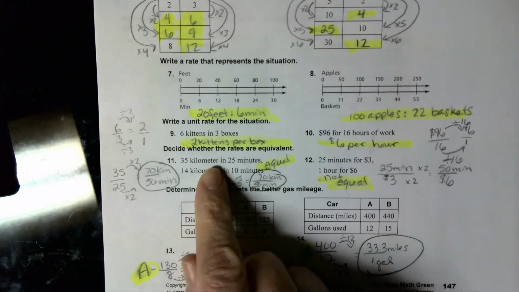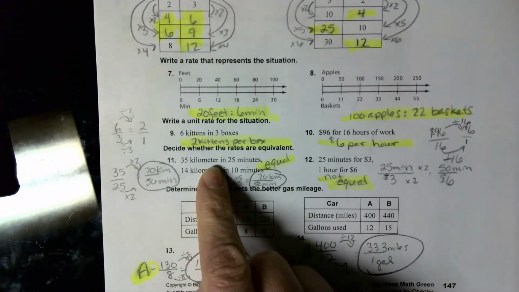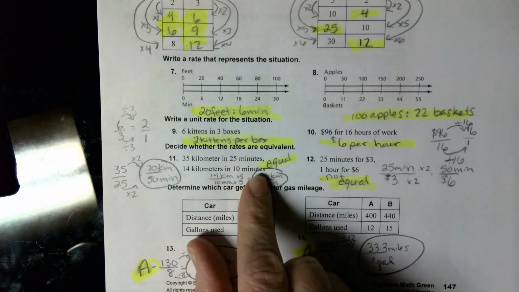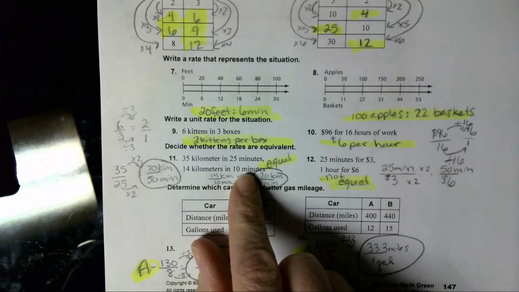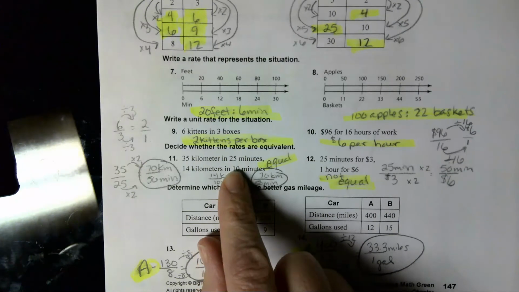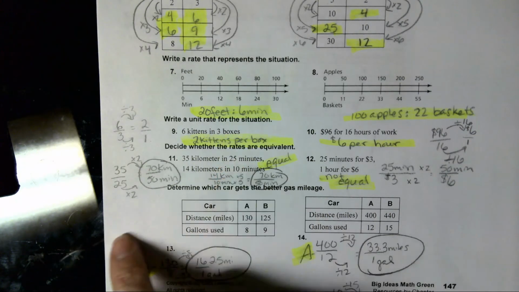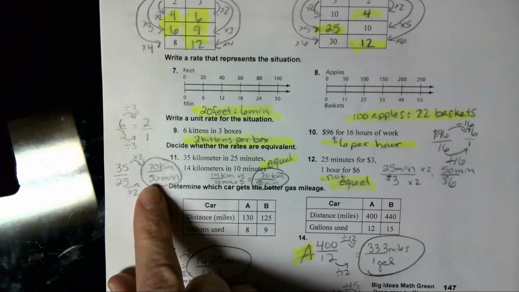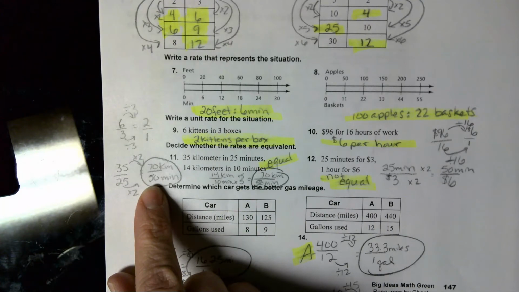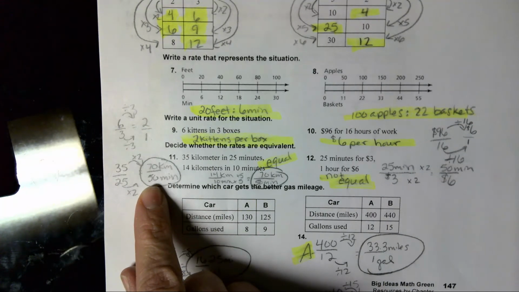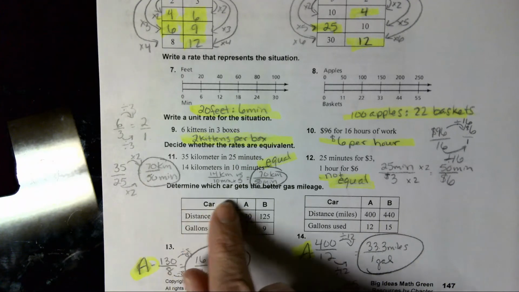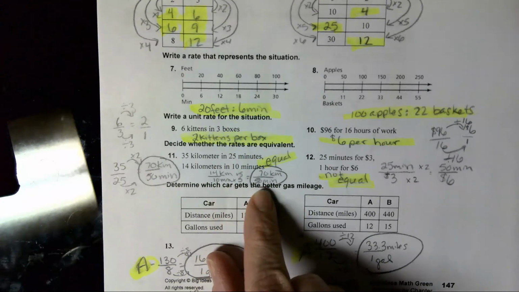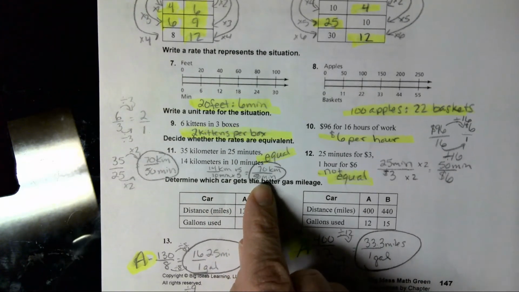Number 11, I had to decide whether these rates are equivalent. So instead of taking them down to 1, I found out that 25 and 10 both have a common multiple of 50. So I converted both of these so that it would be for 50 minutes. 35 kilometers in 25 minutes. I multiplied both of them by 2, and I figured out that I could drive 70 kilometers in 50 minutes. Then I looked at 14 kilometers in 10 minutes, multiplied both of them by 5 so I could get 50 minutes on the bottom part of my ratio.